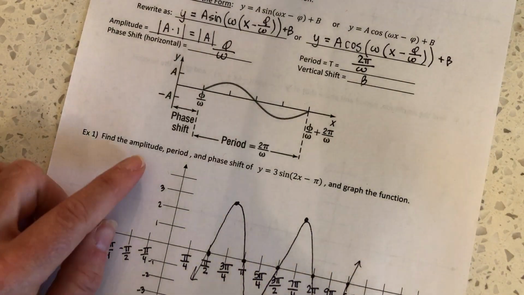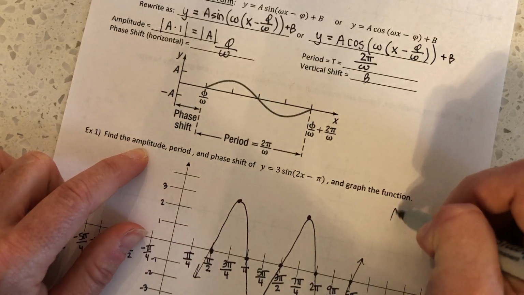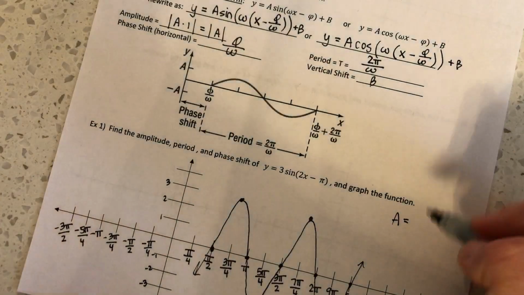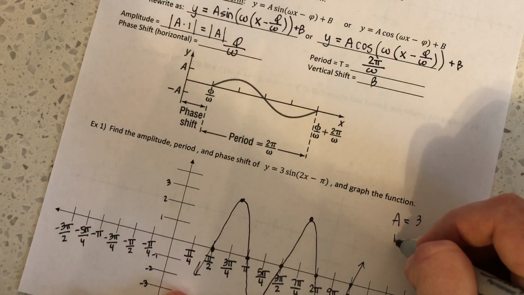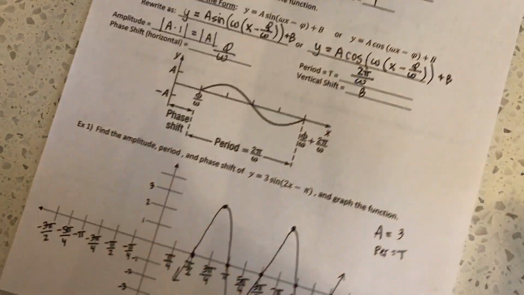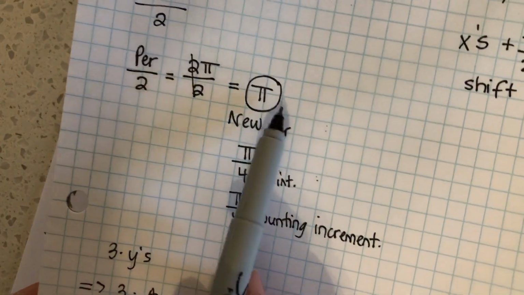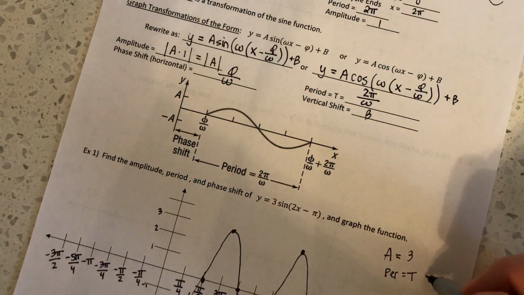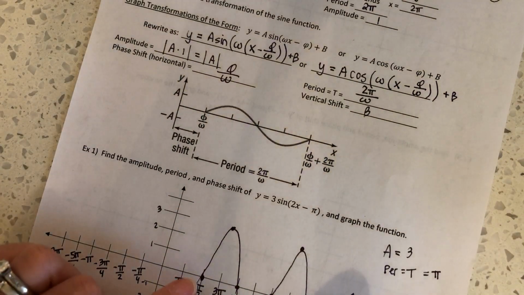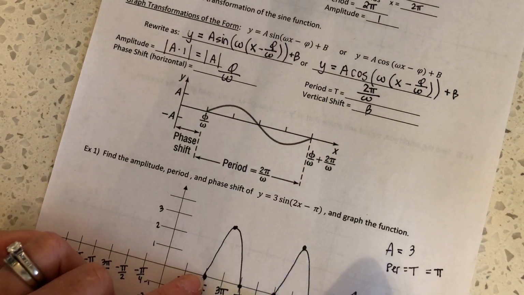Oh, just really quick. So just to kind of mark everything, your new amplitude, as we said, is 3. Your new period, which they call T, is, what did we say our new period was? We took the old one, divided it by 2. Our new period was pi radians. And again, it took pi radians from pi over 2 to 3 pi over 2.